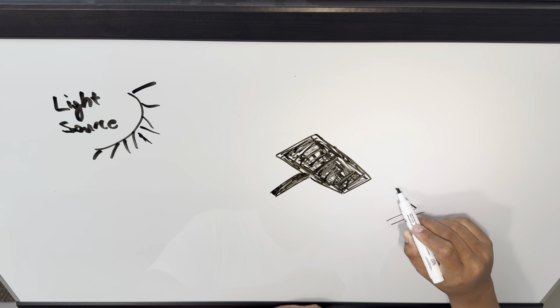And then we have what I like to call the shadow miss or the miss shadow shader.